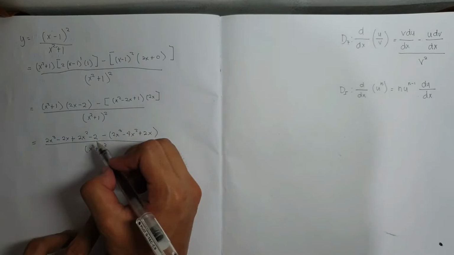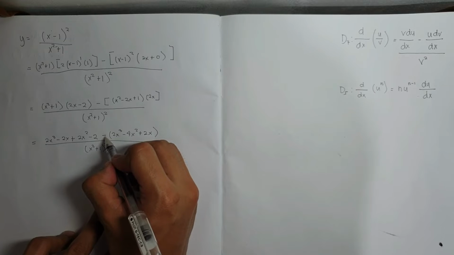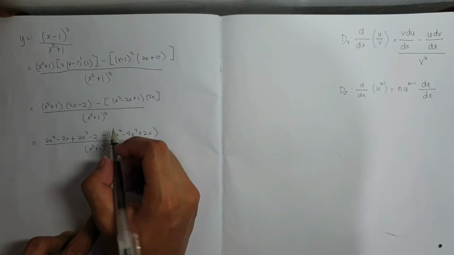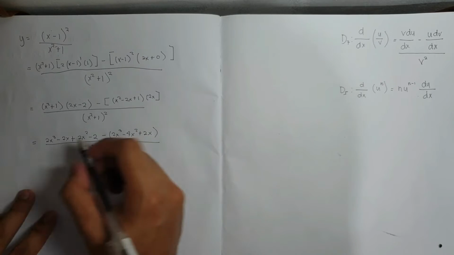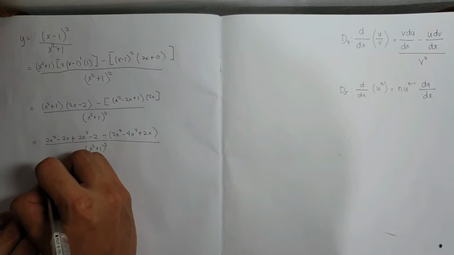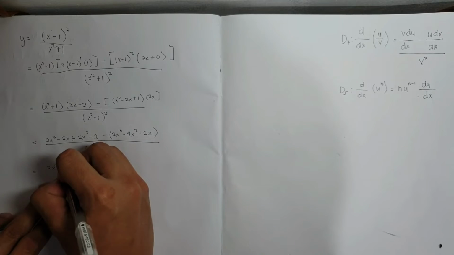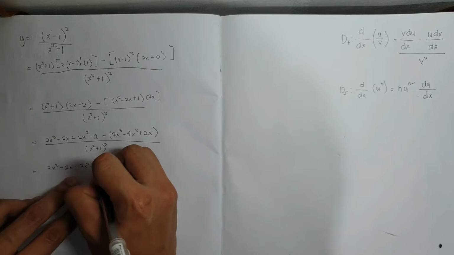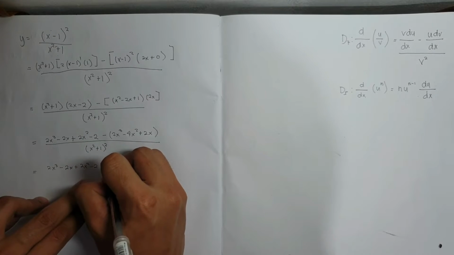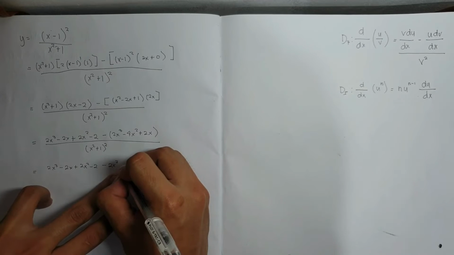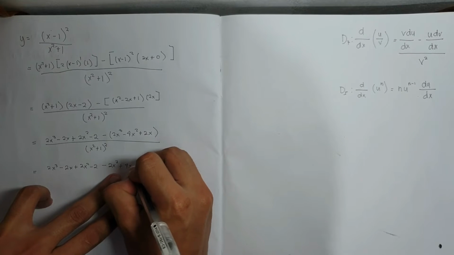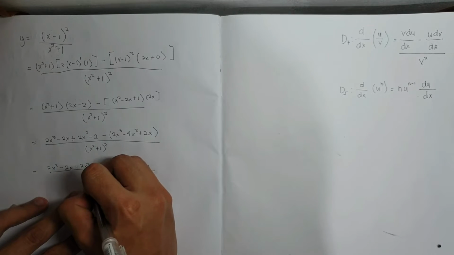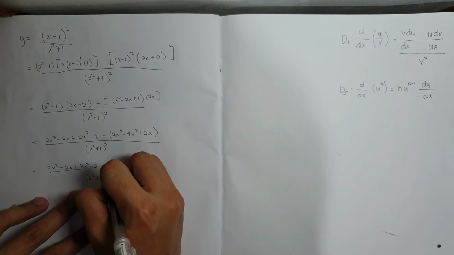At this juncture, we will distribute this negative sign to all the terms inside the parentheses. So it equates to 2x cubed minus 2x plus 2x squared minus 2 minus 2x cubed plus 4x squared minus 2x, over (x squared plus 1) raised to the power of 2.